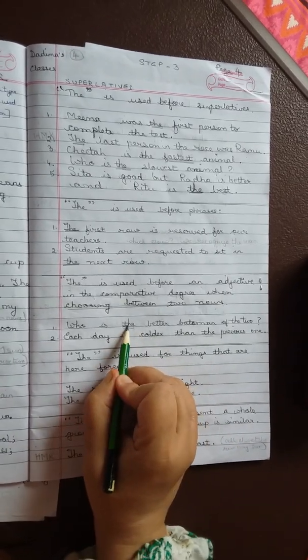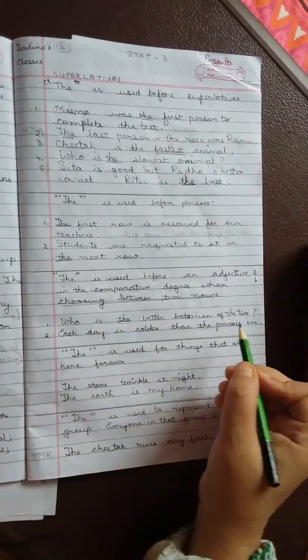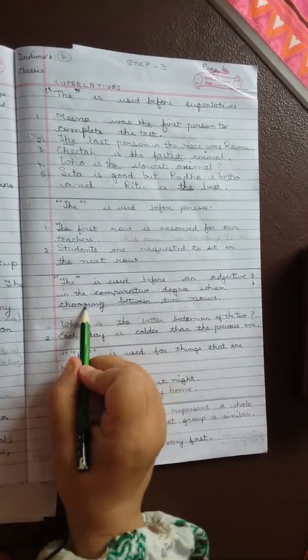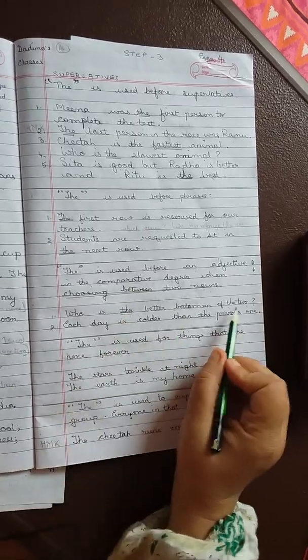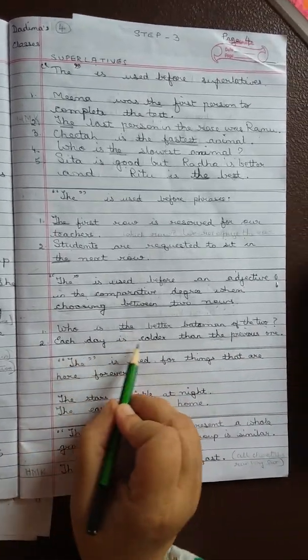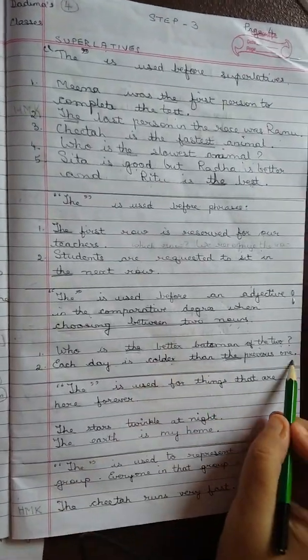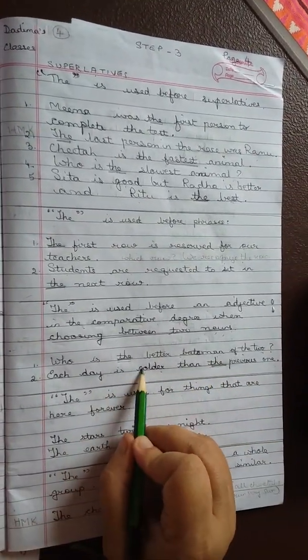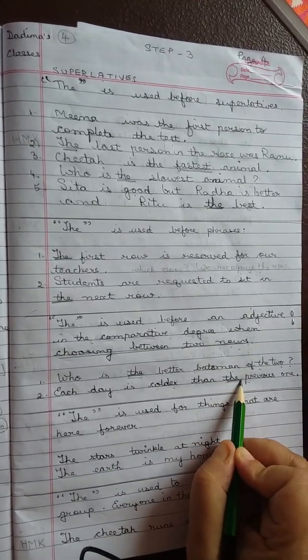We compare the two, so we write the better batsman of the two. We have to choose between two. So when choosing between two, we ask who is the better batsman of the two. Each day is colder than the previous day. This day and that day we have to choose. Each day is warmer than the previous one. When choosing between two, we write the.